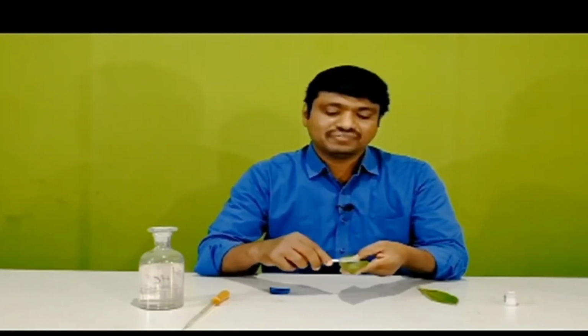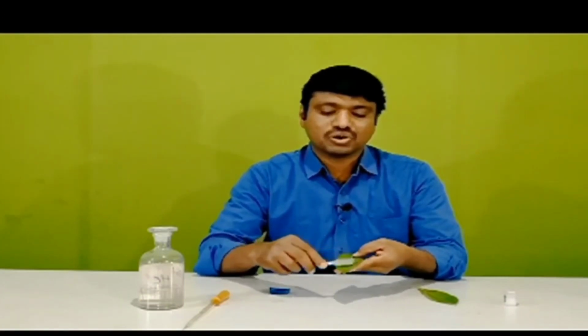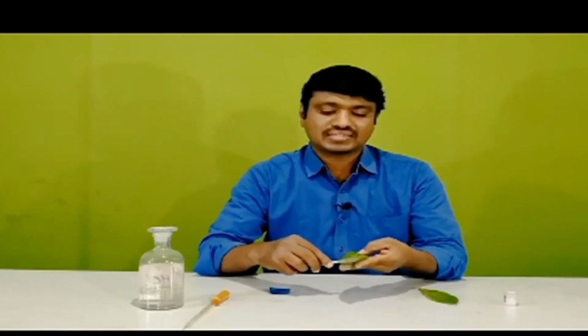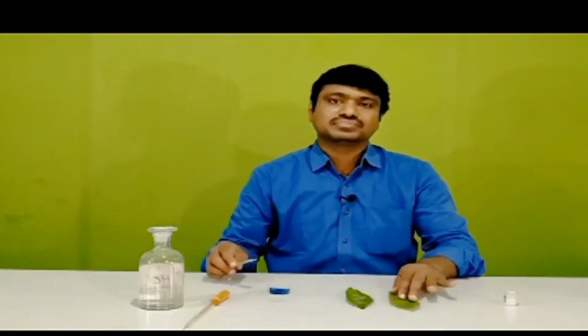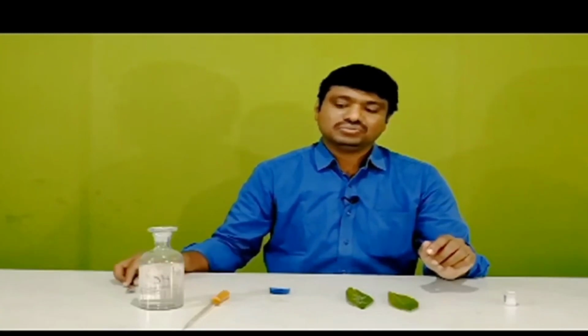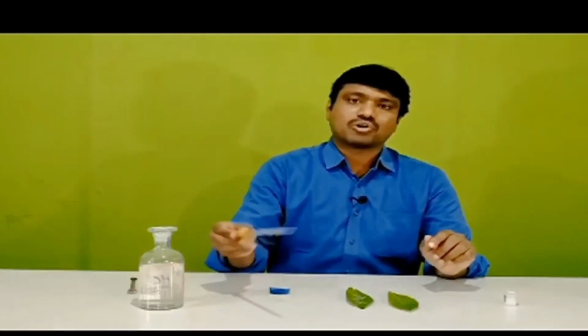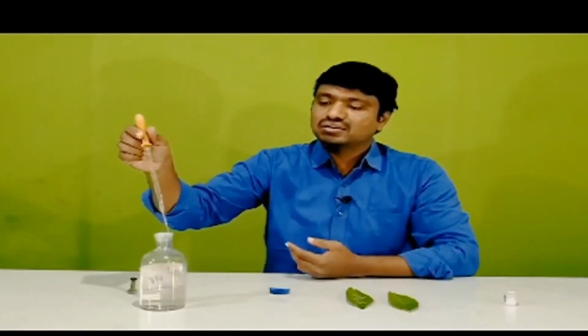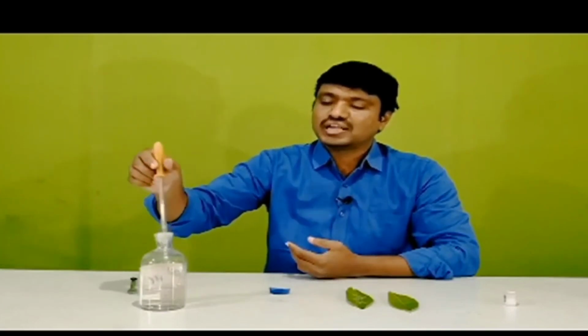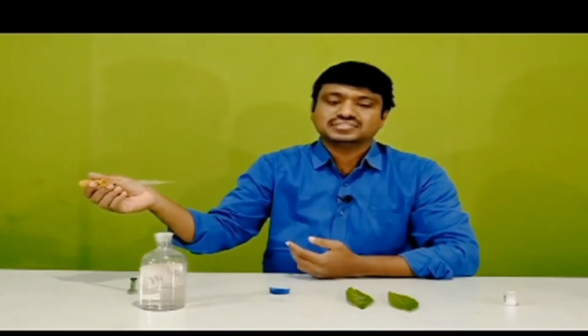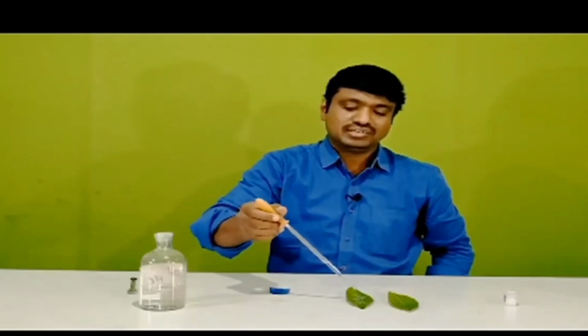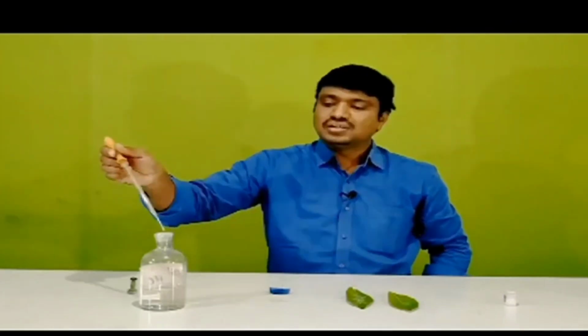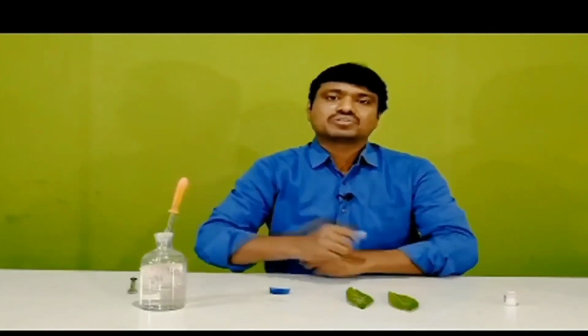Leave the other green leaf free, without applying the Vaseline or petroleum jelly. Now, with the help of a dropper, add a few drops of dilute HCl acid to both the leaves. Leave it for about half an hour or so and observe the surfaces of the two green leaves.